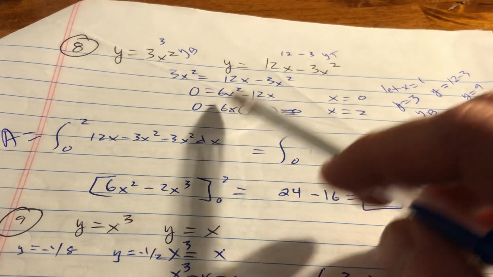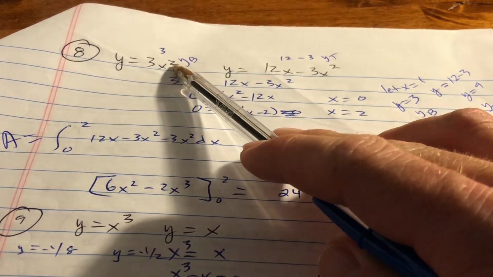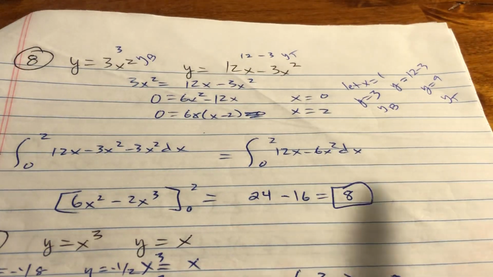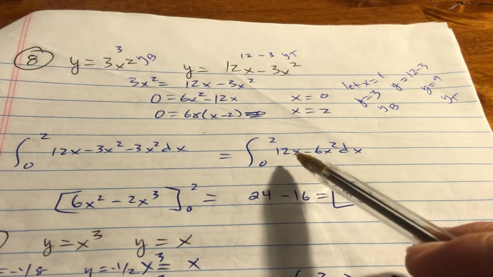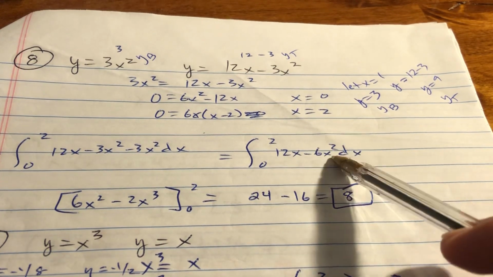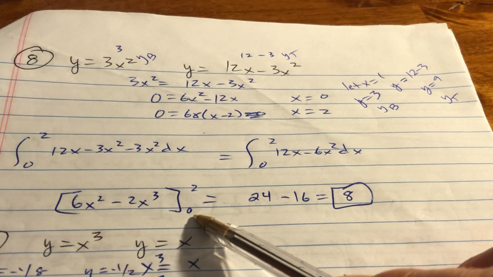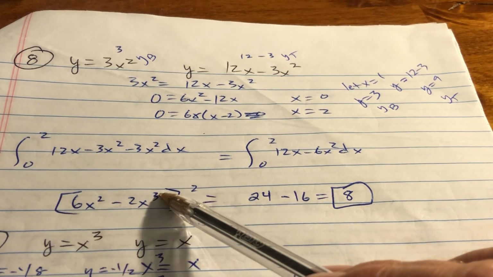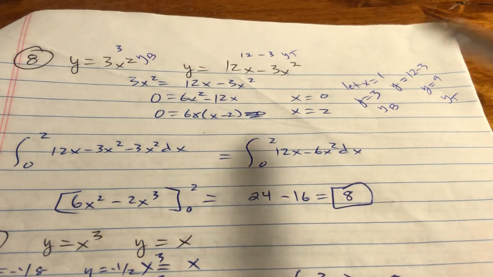All right. Area is the integral from 0 to 2, y top minus y bottom. One power up divided by the new power. One power up divided by the new power. All I have to do is plug 2 in. So 24 minus 16. Area is 8.